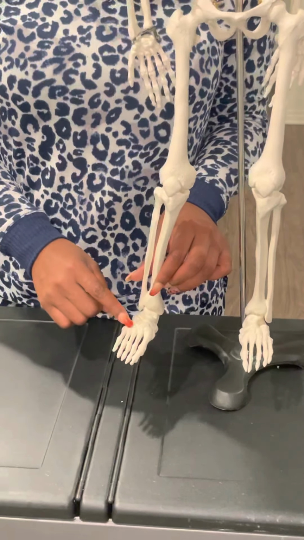We have our metatarsals here and our phalanges here. Our navicular bone is right here, and then our talus bone is right here. Sorry guys. And that's it for that one.